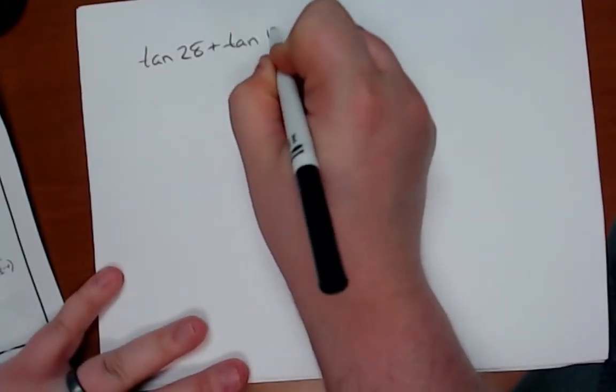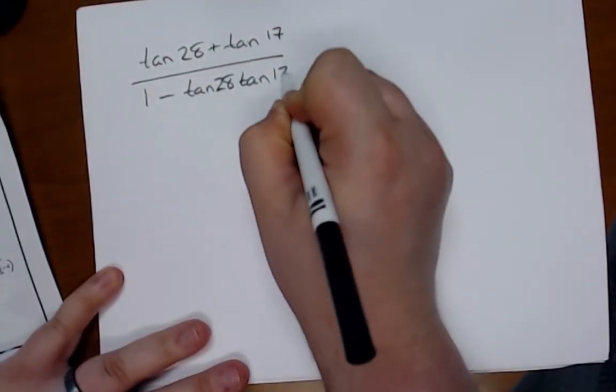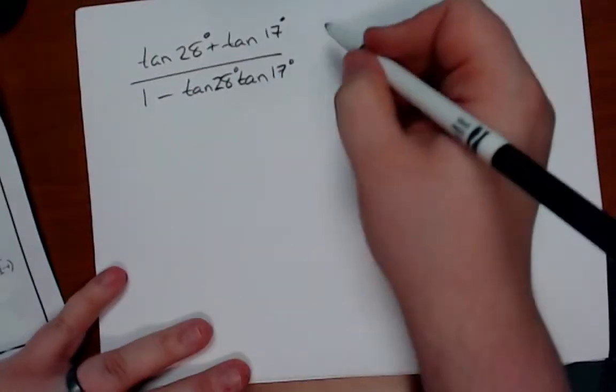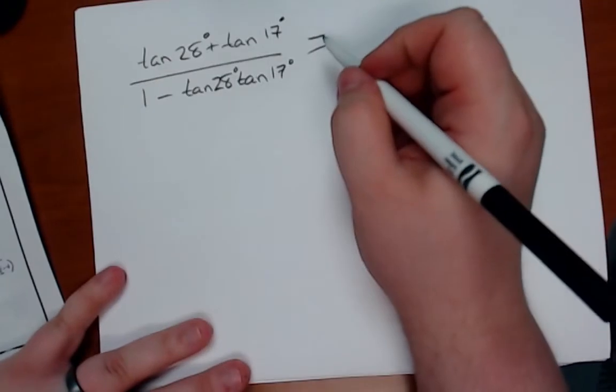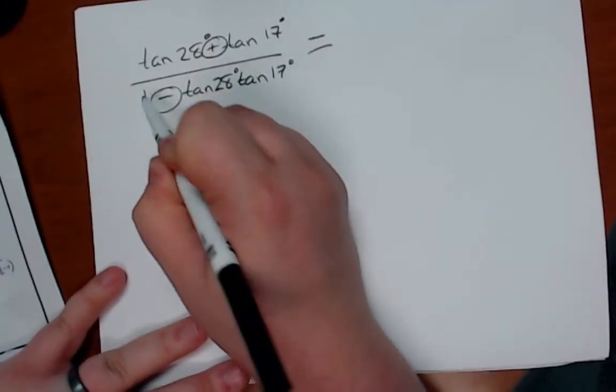And just as we could go both directions with sine and cosine, we can go both directions with tangent. So if I have tangent of 28 plus tangent of 17 over 1 minus tangent of 28 tangent of 17. Again, these are all degrees. How do we know if it's angle addition or subtraction? It's whatever this sign is and the opposite of this sign.